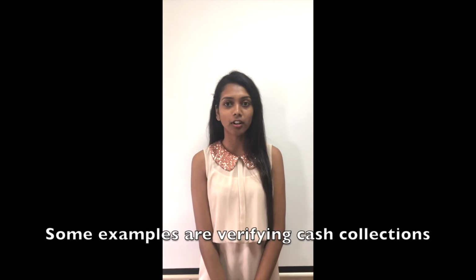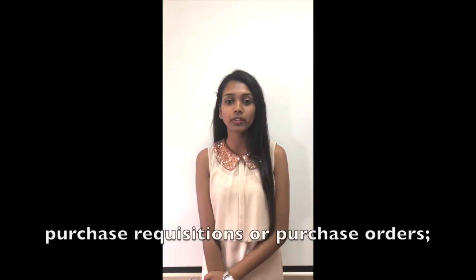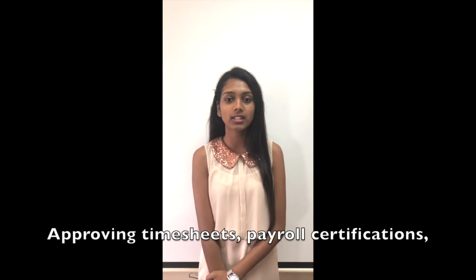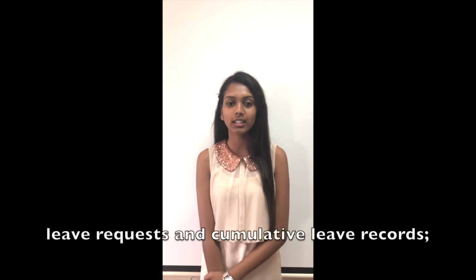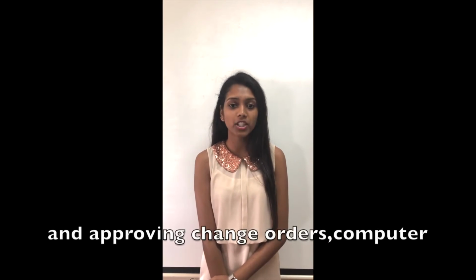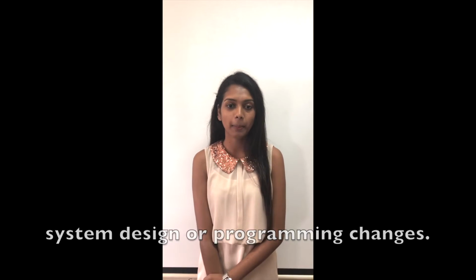Authorization is the process of reviewing and approving transactions or operations. Some examples are verifying cash collections and daily balancing reports, approving purchase requisitions or purchase orders, approving timesheets, payroll certifications, leave requests, and cumulative leave records, and approving change orders, computer system design, or programming changes.